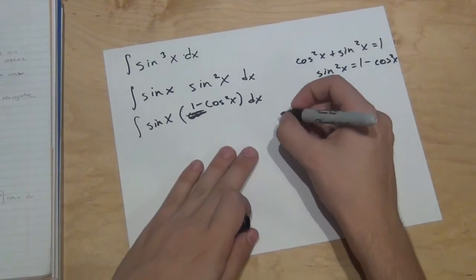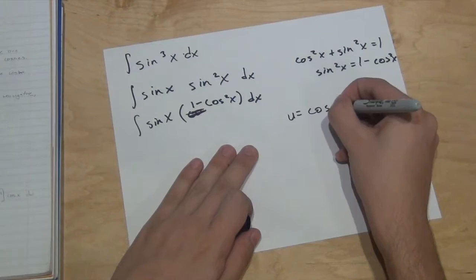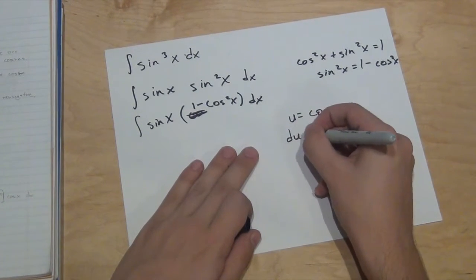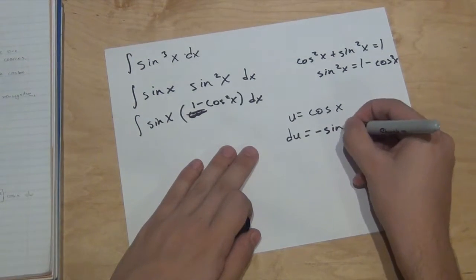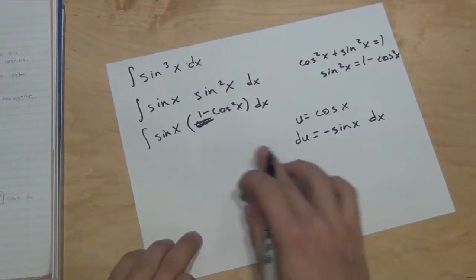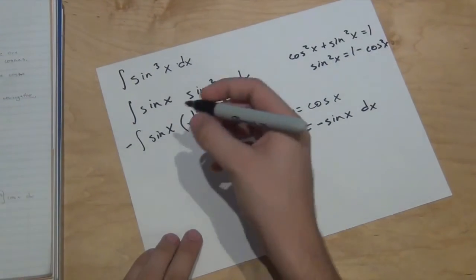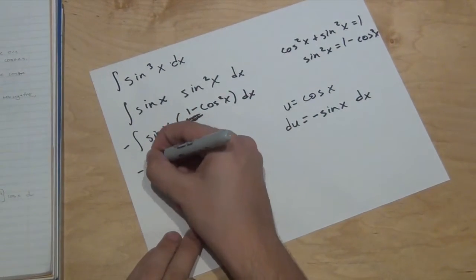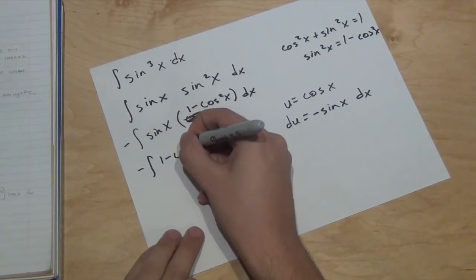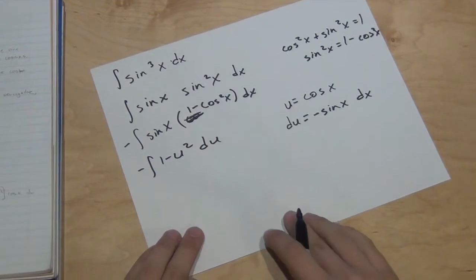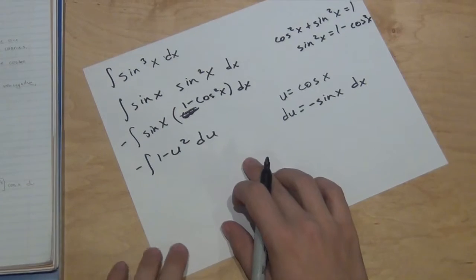In this situation we're going to say that u is equal to cosine of x, and then du equals negative sine x dx, right? And then we have our sine of x dx, so let's just add in that negative. Now we're going to do our u substitution. We have negative integral of 1 minus u squared du. Alright, and let's just integrate and then plug in cosine again.